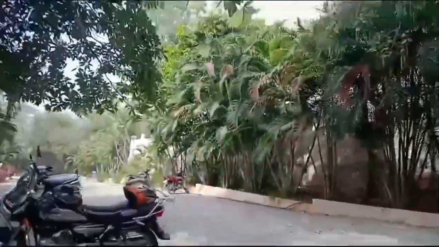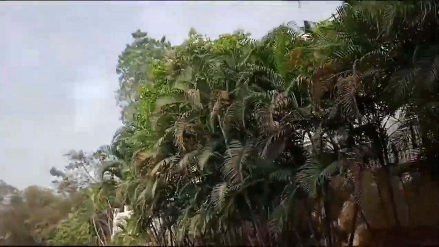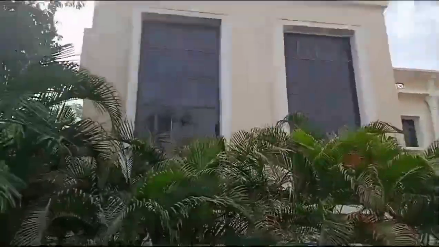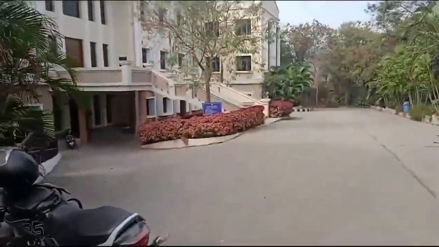I'm heading back to my class after the break. It's so green, you can see. These are the corridors of my college, and there's this room in which the lecturers can have a nap during the break. Just joking.